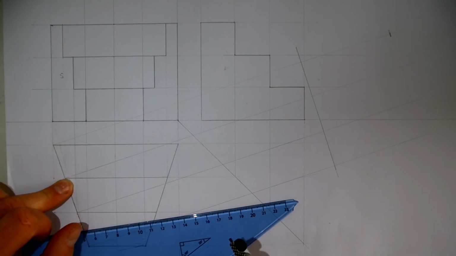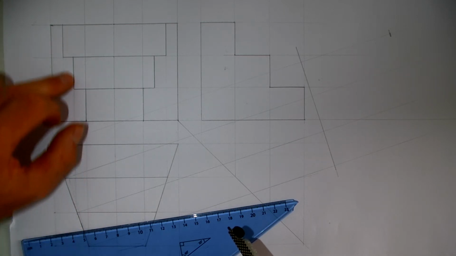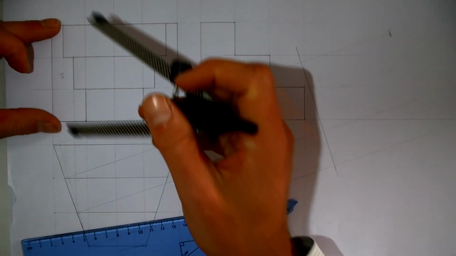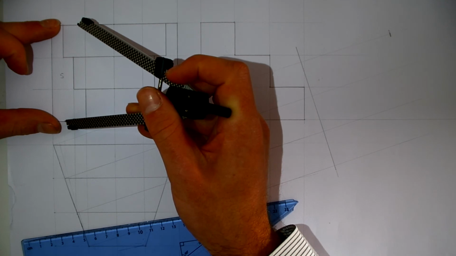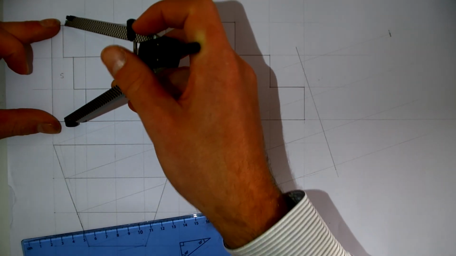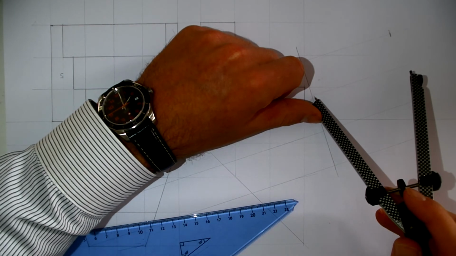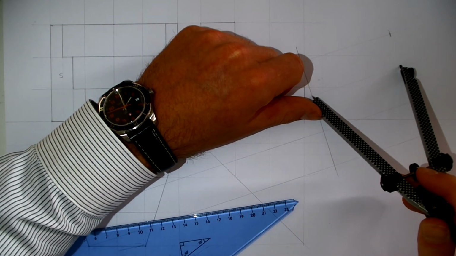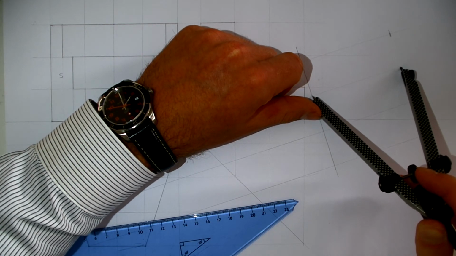Now, this second point here, I'm going to do the exact same thing. So I'm going to follow that up. So I see that that is the height there. So I'm going to leave my compass on that. And it's the exact same height, isn't it? Yeah. So let's bring this over. Perfect.